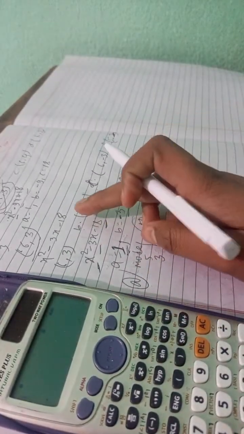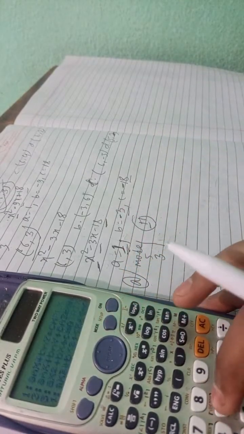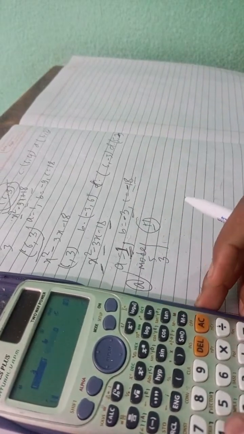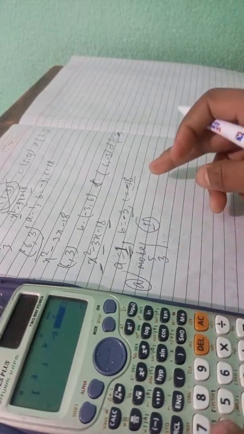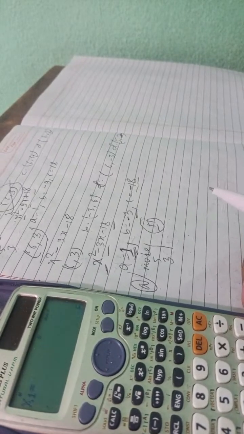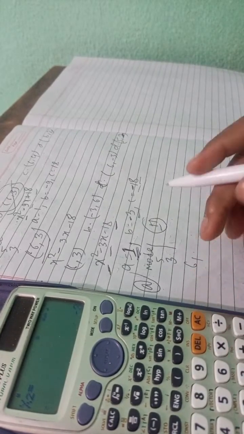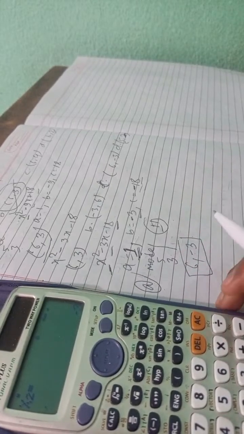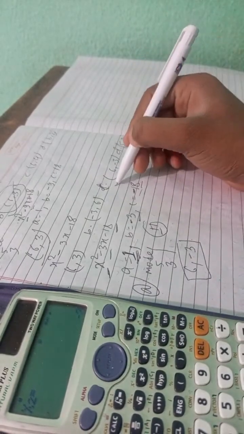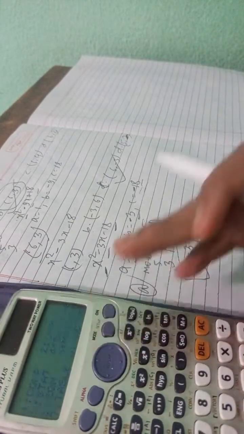First we click on the calculator mode 5 3. So I click mode, then 5, then 3. Then I enter the coefficients of A, B, C. Coefficient of A is 1, coefficient of B is minus 3, coefficient of C is minus 18. Then you click equal and you get the answer. One answer is 6. Click again and you get another answer, minus 3. So 6 comma minus 3 is the 100% right answer. That option is option C.